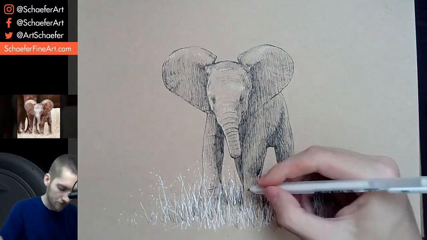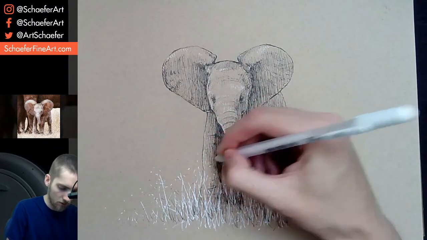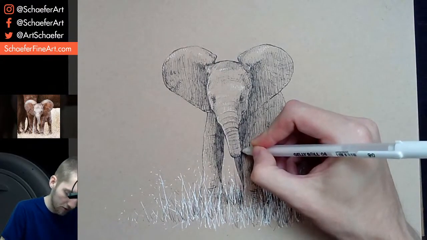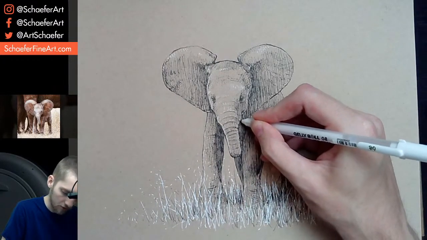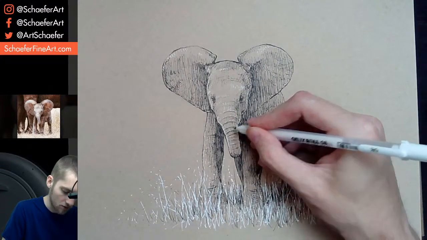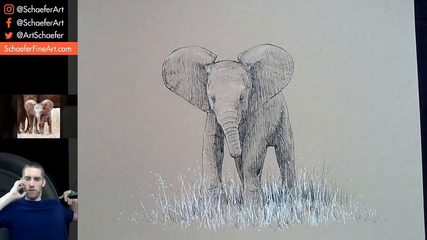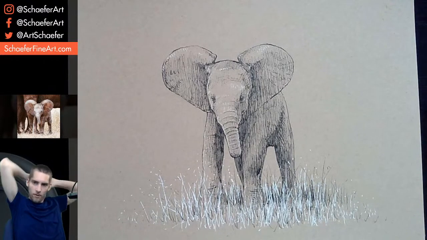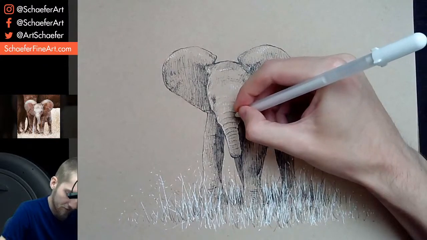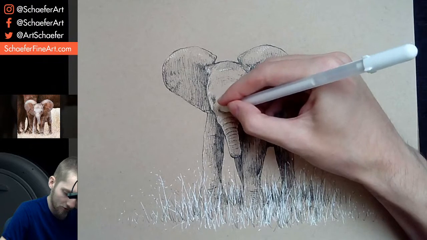Okay. I guess that's probably good. I don't want to go too crazy. There's reflected light on this side. It's kind of cool, it lights up the trunk a little bit and really highlights some of the wrinkles. I don't know. I could sit here and keep doing more and more to it, and I don't know if it's going to get better or worse.